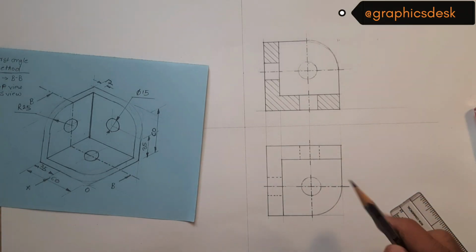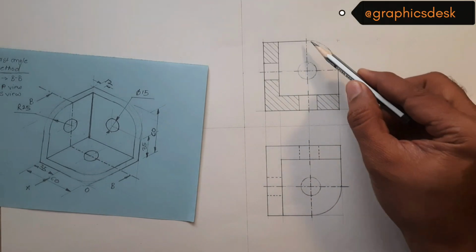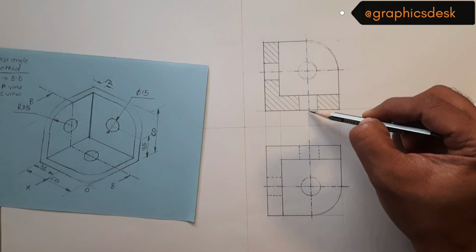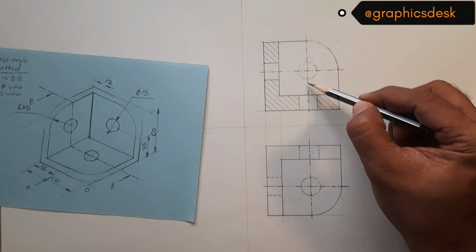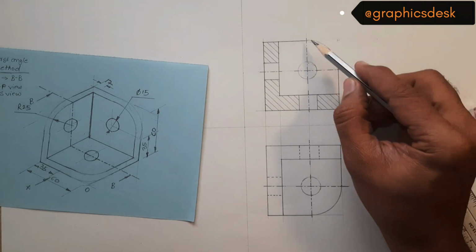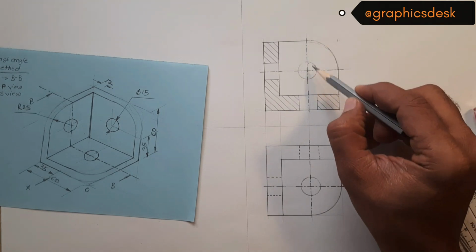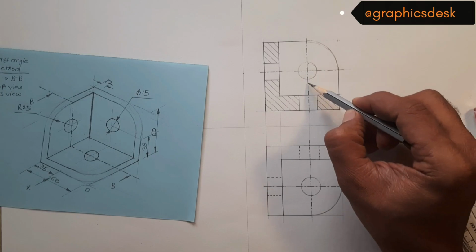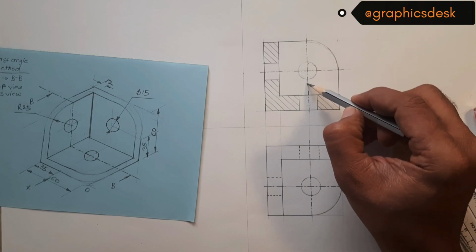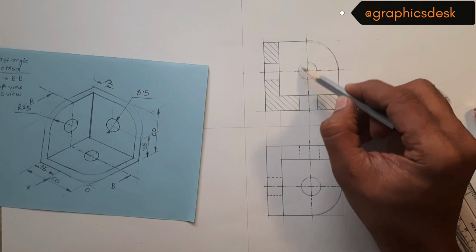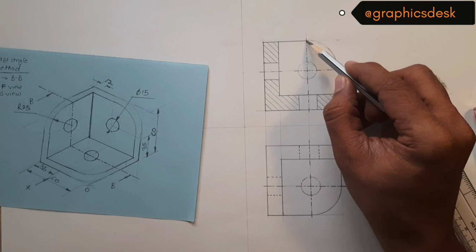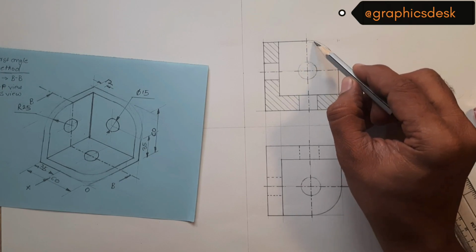Now, one thing to note in the front view and top view both is that this center line and this center line, even though they are part of the same line, they are not continuous. The reason for that is this circle is basically a quarter circle, and this is a full circle, has this as center. So this particular line should slightly extend this particular circle and should slightly extend this particular quarter circle.